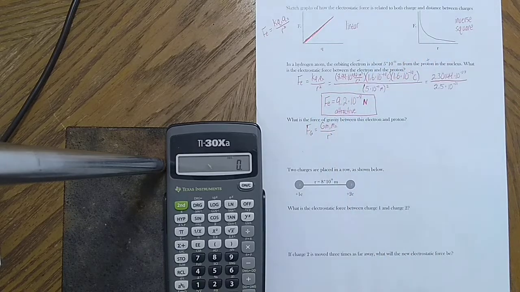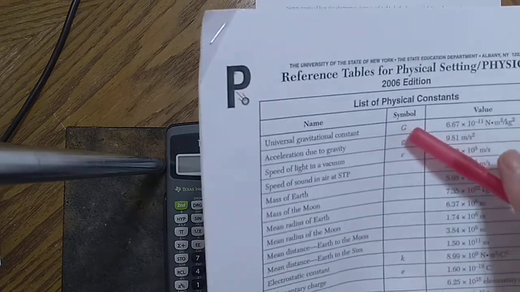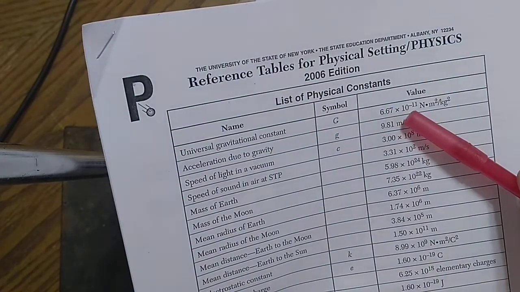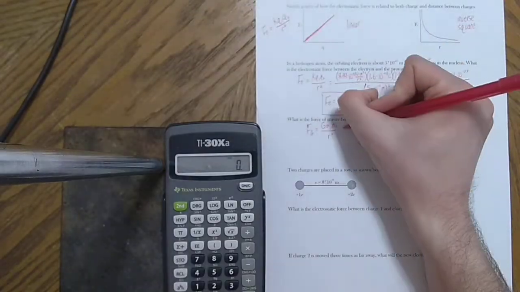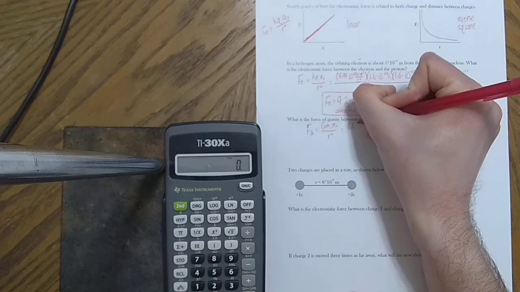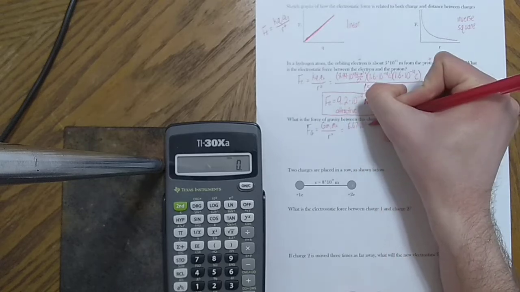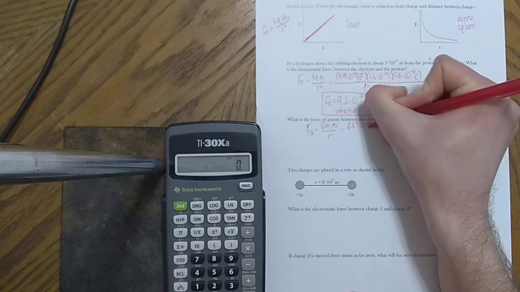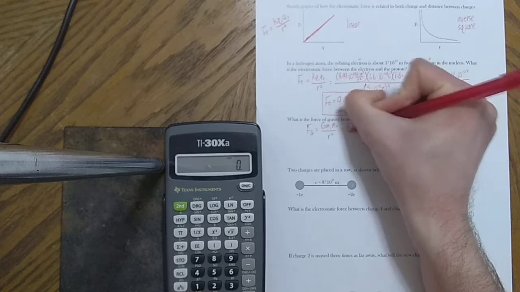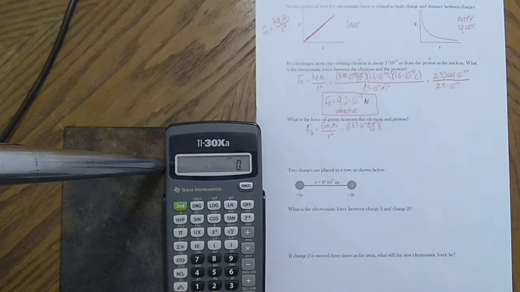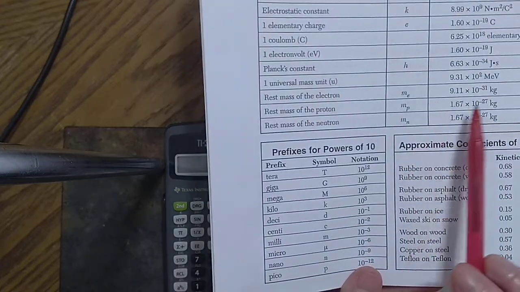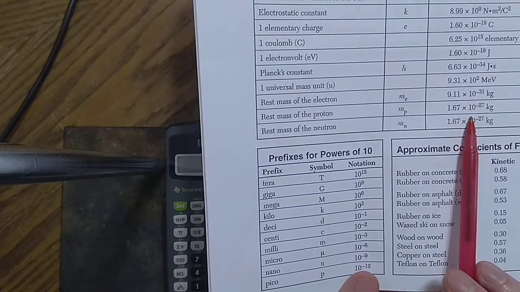G is on the front of the reference tables. First one up here, universal gravitational constant, 6.67 times 10 to the negative 11th. And the units, newtons times meters squared over kilograms squared. Now what about the masses? It doesn't tell us the masses. Well, it tells us what the objects are. Again, rest mass of an electron, rest mass of a proton.